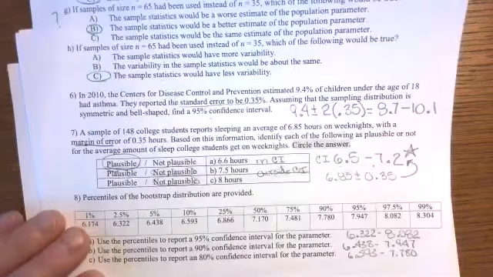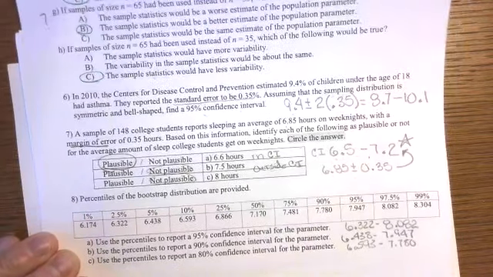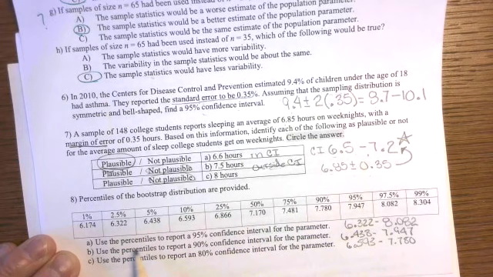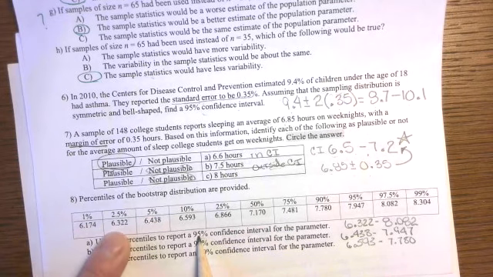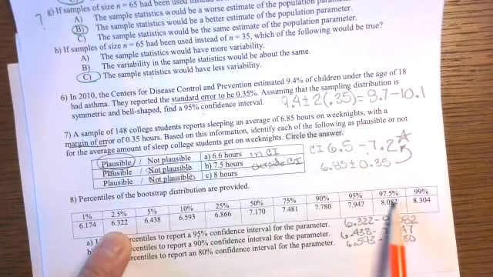Number 8. I know this one throws us for a loop sometimes, but let's watch this one. Use the percentiles to report a 95% CI. Okay, a 95% CI means 5% remaining. 5% means 2.5% on each side. 2.5% from the top and from the bottom.